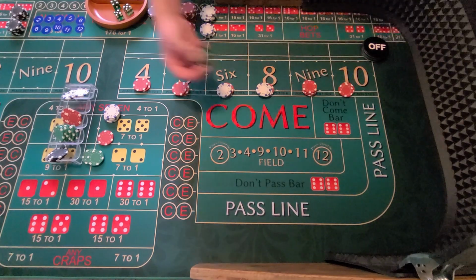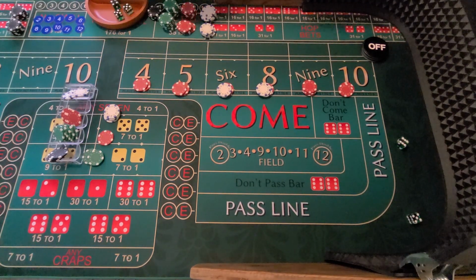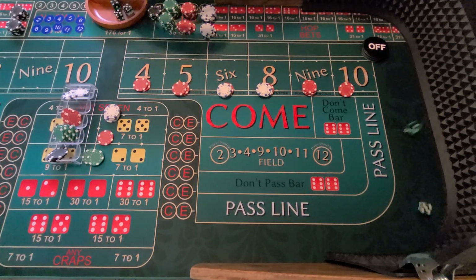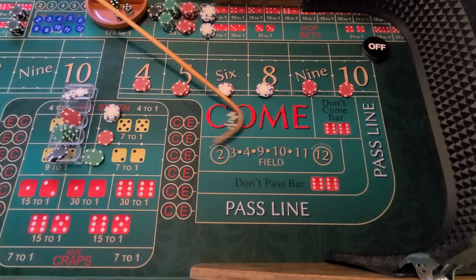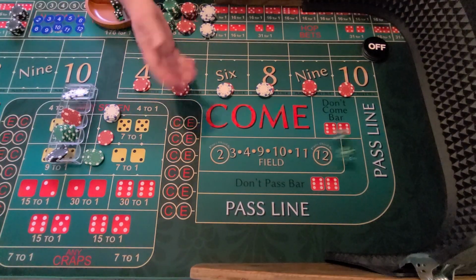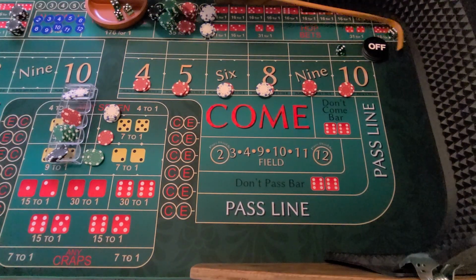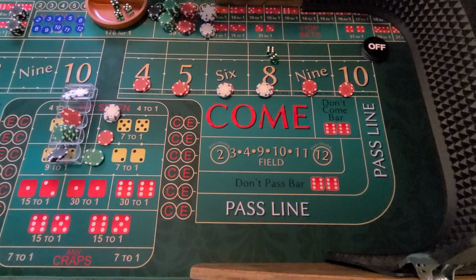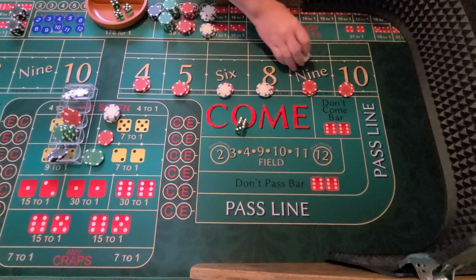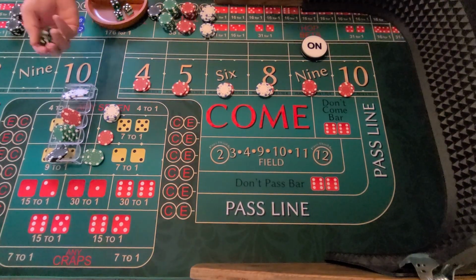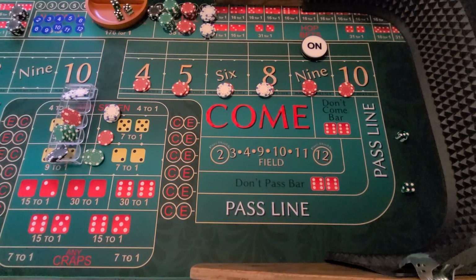That is 11. Yo. And another yo. Yo, yo, yo. We got 3 yos in a row. And a 6, 3, 9. So 9 will be our new point, and it was our old point, and it's also our funnel number. So let's keep on going.